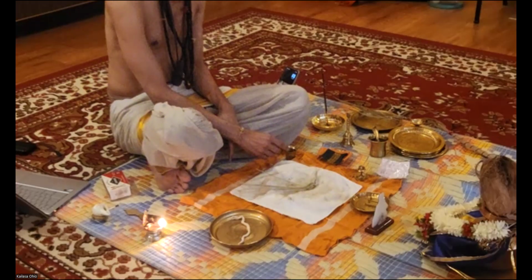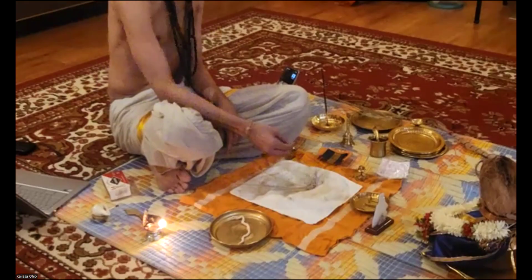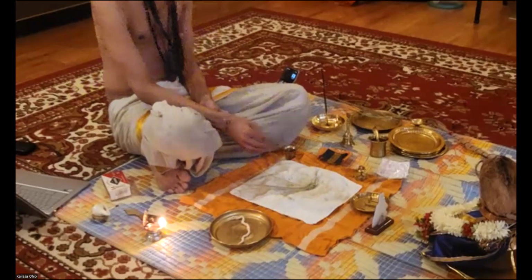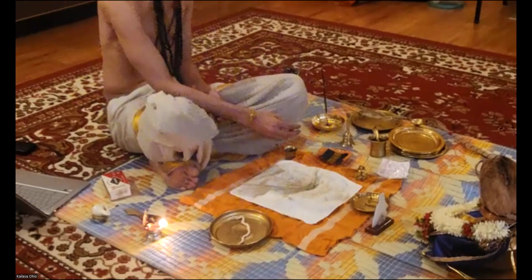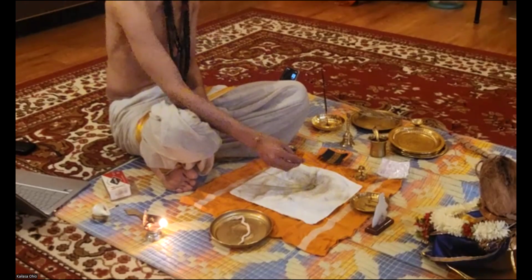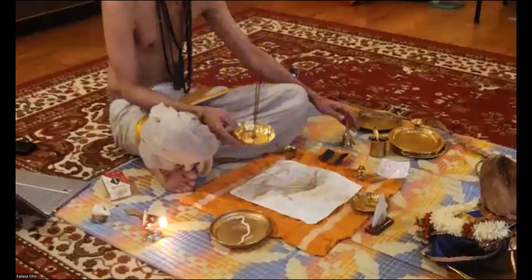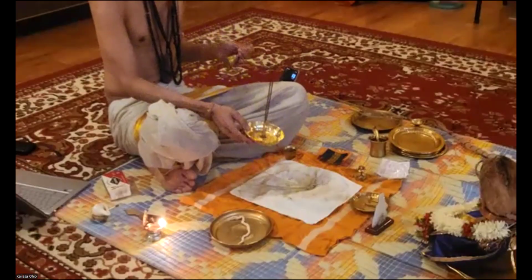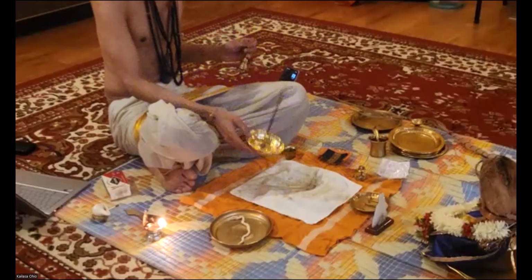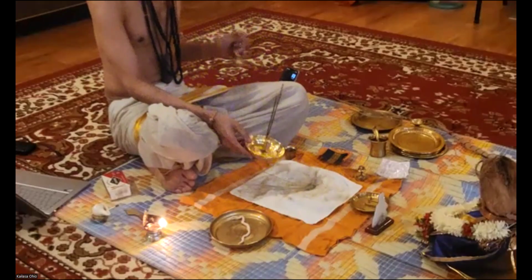Pushpam Om Hrim Idam Sachandana Pushpam Sarvadeva Devi Swarupaya Bhagavate Shri Nityananda Paramashivaya Vaushata. Bilvapatram Om Hrim Etani Sachandana Bilvapatrani Sarvadeva Devi Swarupaya Bhagavate Shri Nityananda Paramashivaya Vaushata. Dhupaha Om Hrim Esha Dhupaha Sarvadeva Devi Swarupaya Bhagavate Shri Nityananda Paramashivaya Namaha.